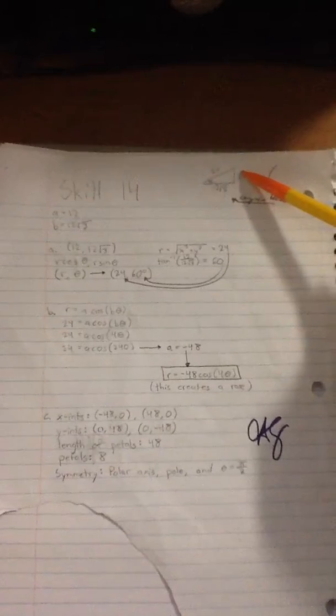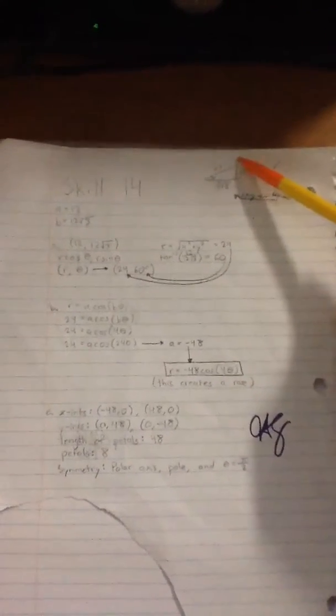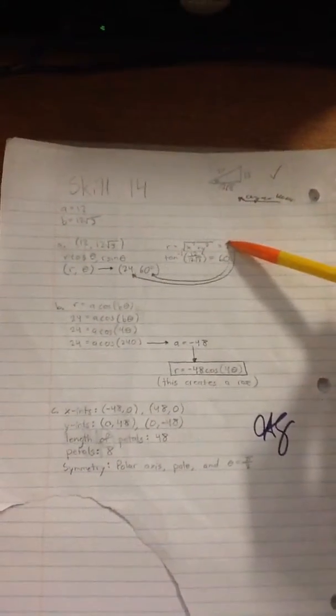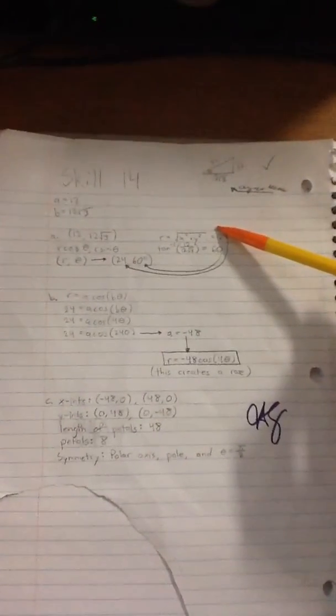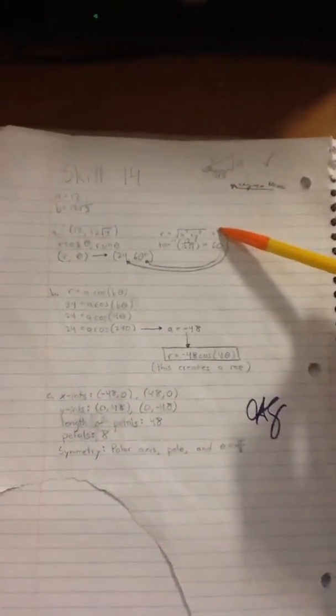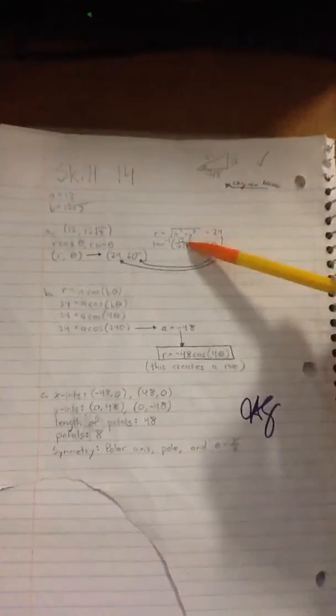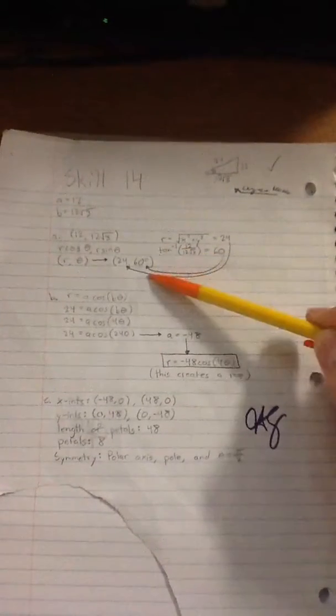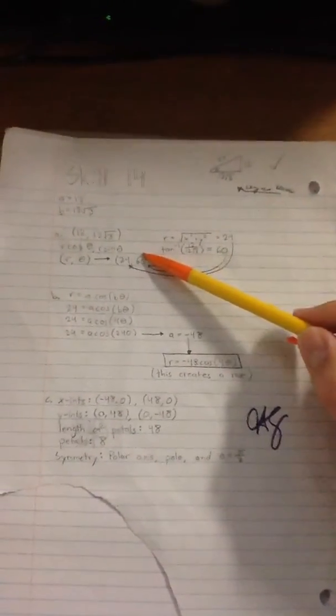So in this situation, R is the hypotenuse of the triangle created using legs A and B. So we can use the Pythagorean theorem to find R. That's what we do here. So R equals 24. Then we use the inverse tangent in order to find theta, which is also needed in the polar form. And then you get 60 when you solve for theta. So then the polar form becomes 24, 60 degrees.